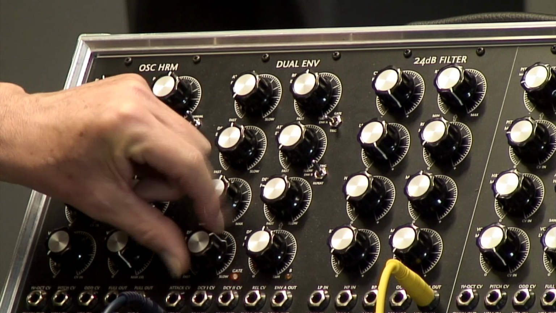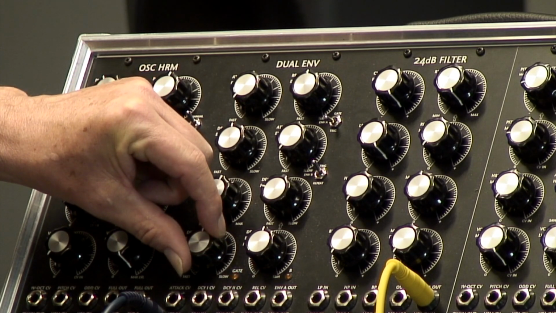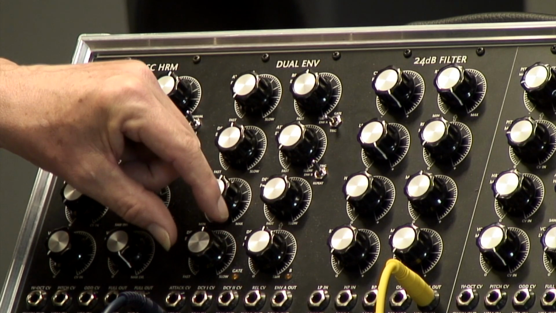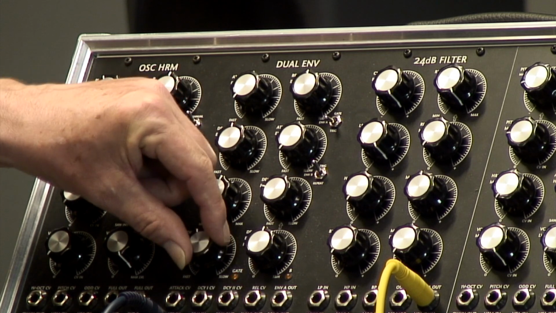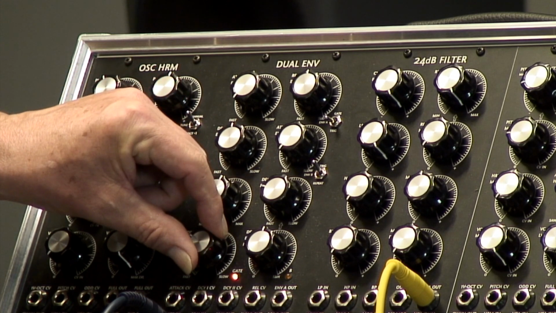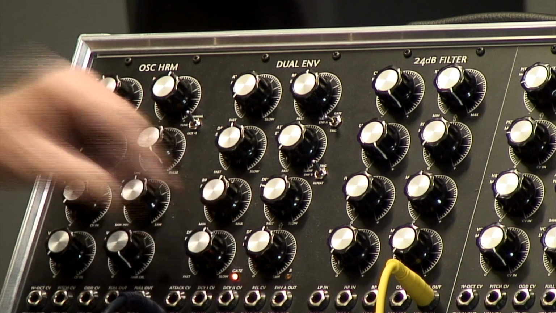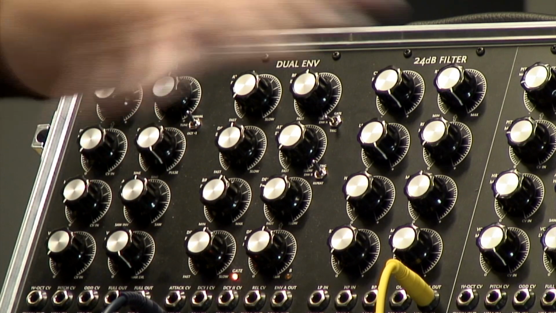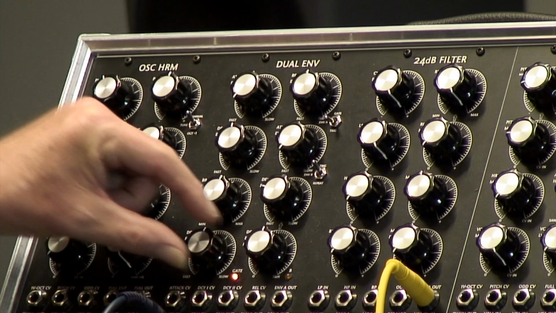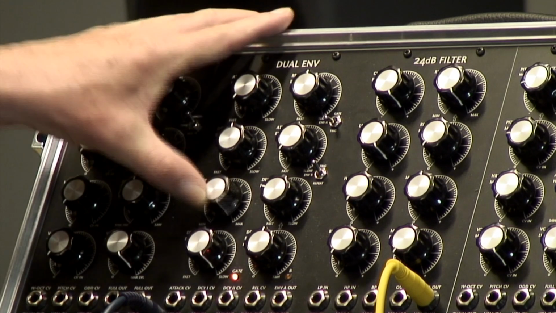But if I turn this knob down, you can add a decay to that. Especially if you're playing with long notes, it pays off to use this knob.